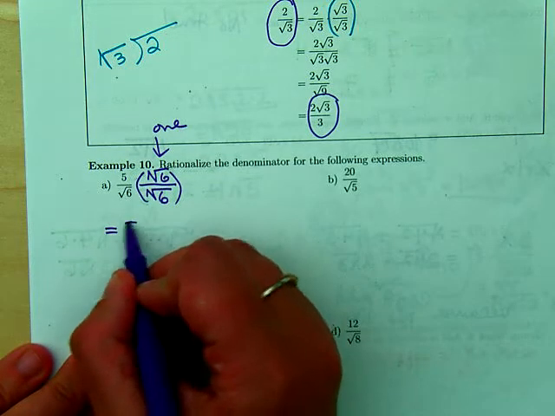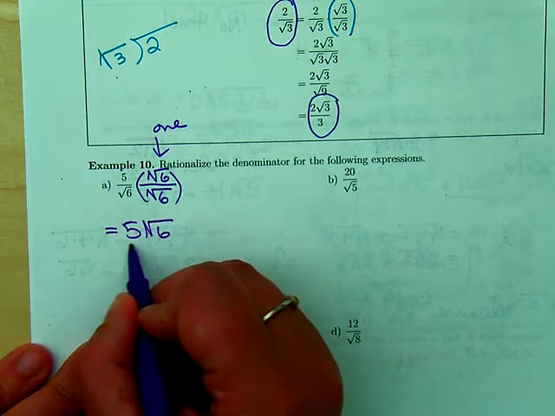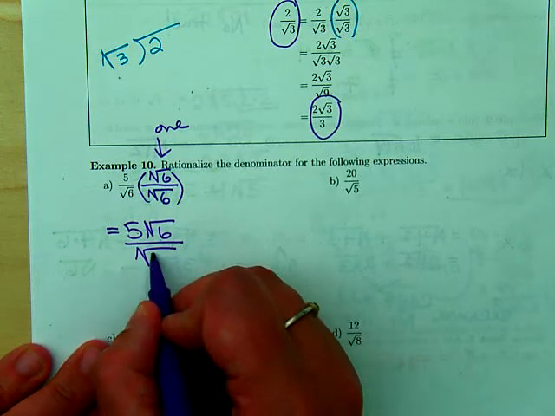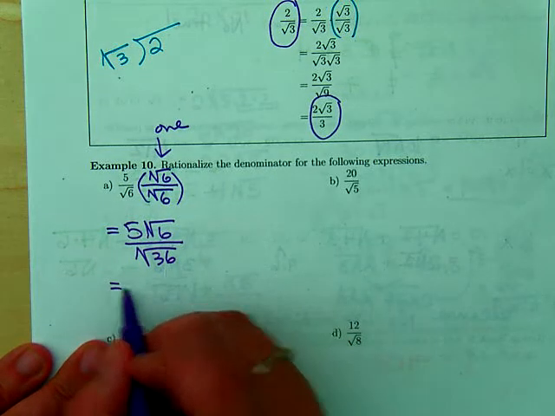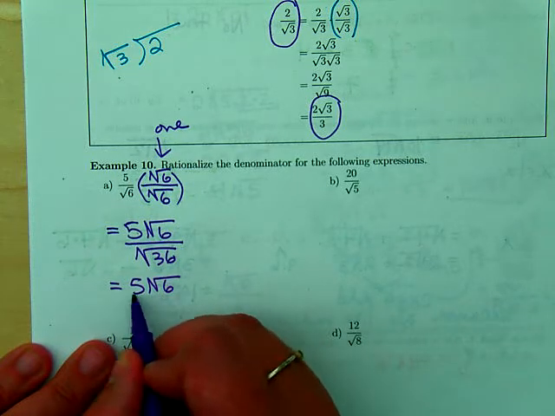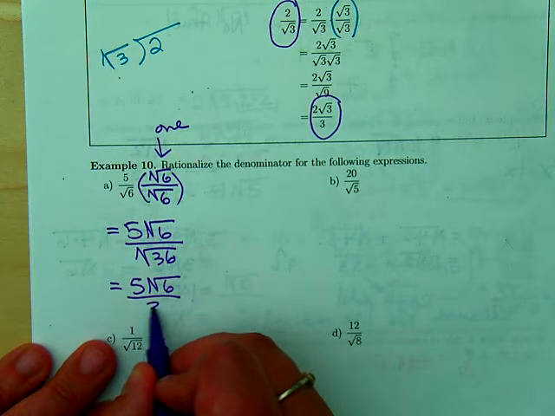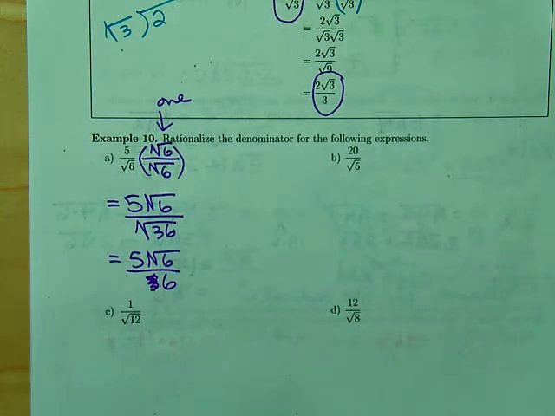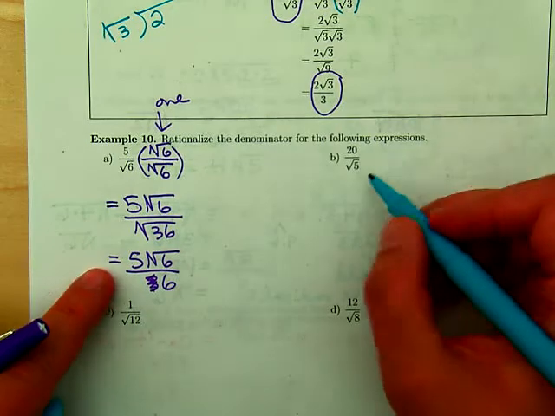So I get 5 radical 6 over radical 6 times 6 is 36. The whole point of doing that is so that what number will be in the denominator? 6. Oops, I wrote 3. 6. Okay, yes, 6. Ba-dum-bum. All right. Let's try one more together here.